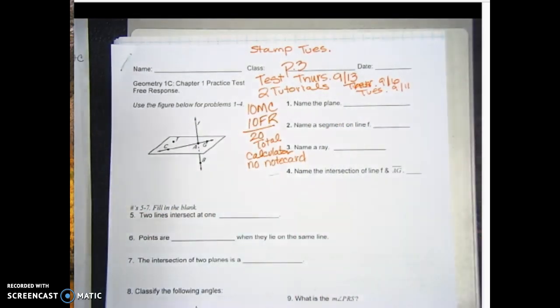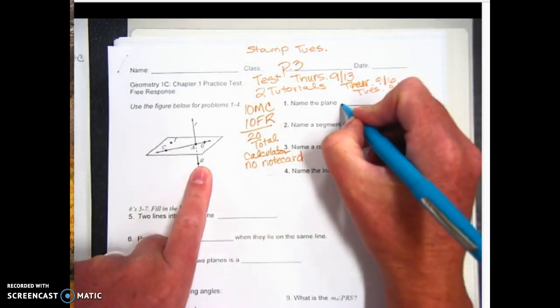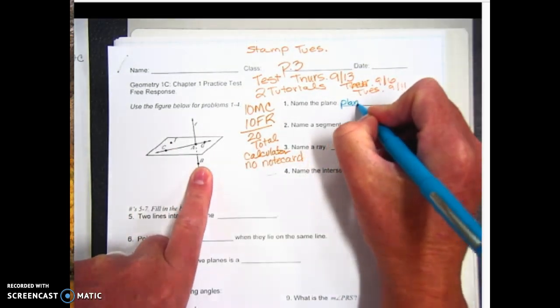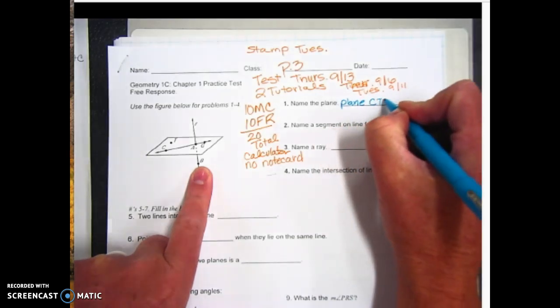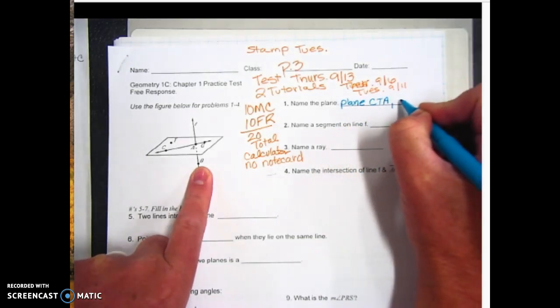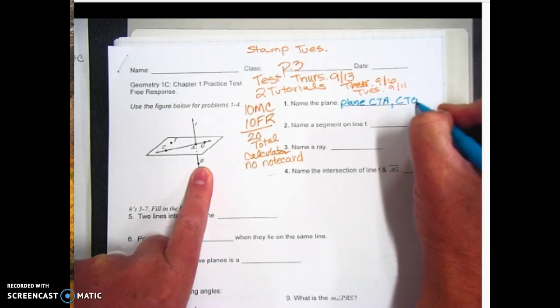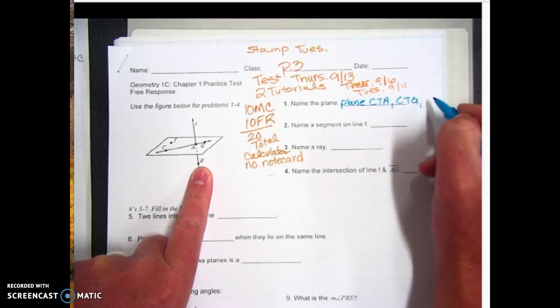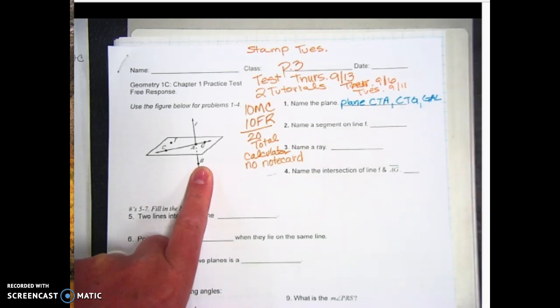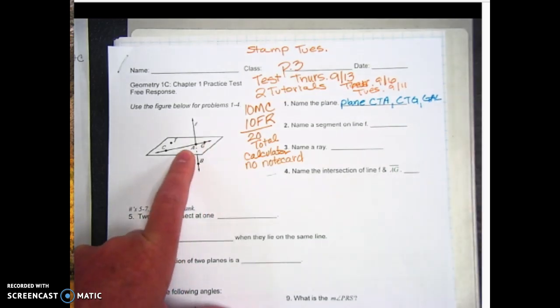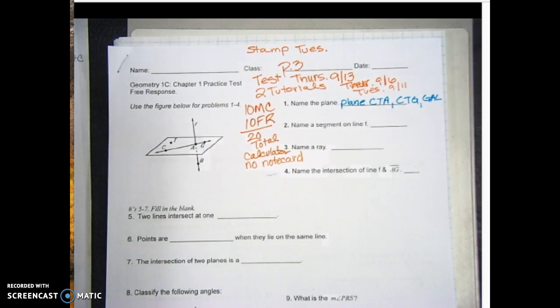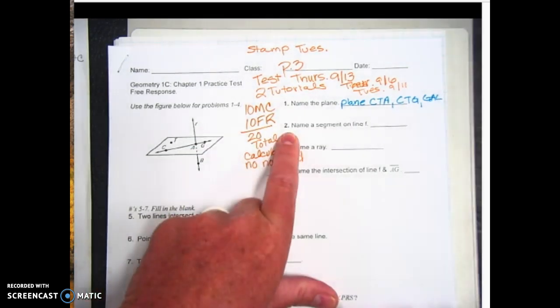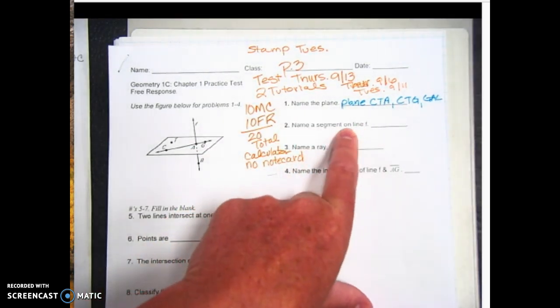And there are a couple ways you can name planes. You can use three of the points that are on it. So you could say plane CTA, or you could say plane CTG, or you could have said plane GAC. And then sometimes it'll have a cursive capital letter. You could just name it that. But this one doesn't.